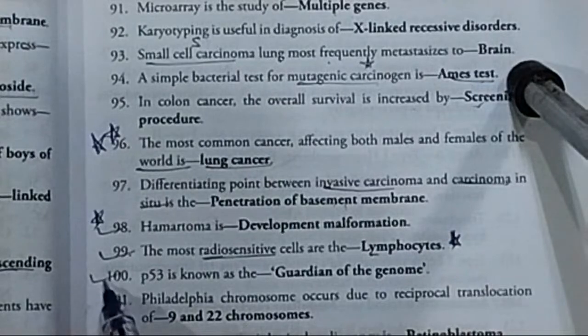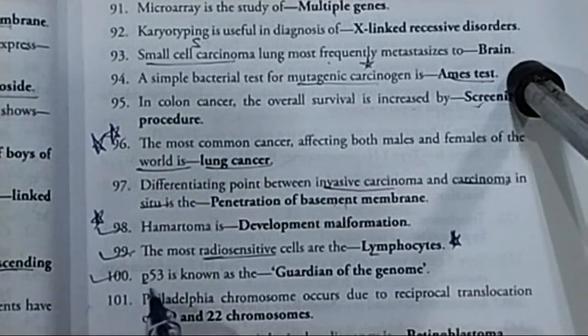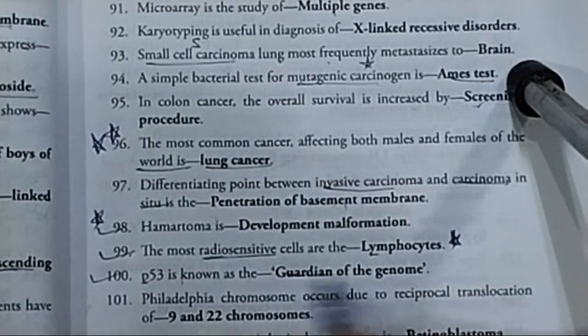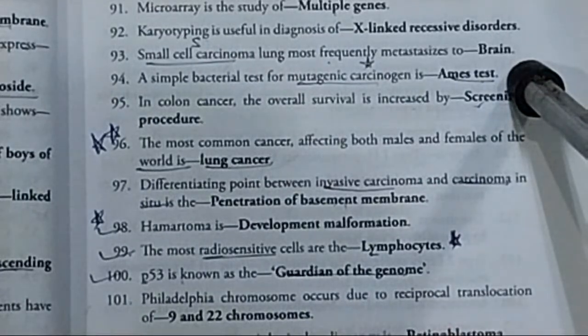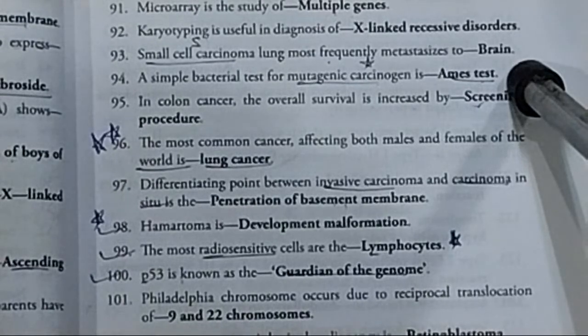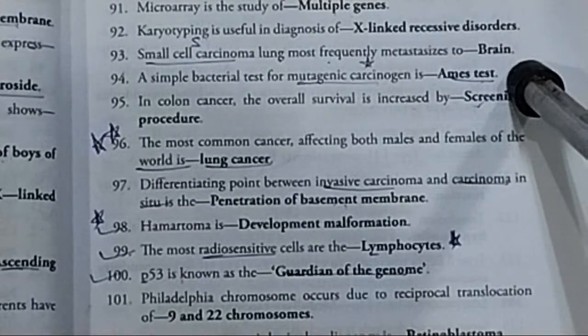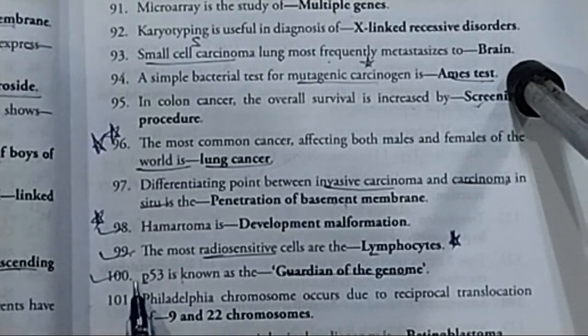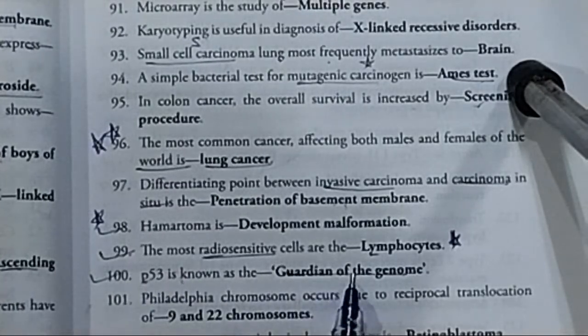Now the last MCQ for today: P53 is known as the guardian of the genome. Students and viewers, do remember in multiple choice questions they can ask you which is known as the guardian of the genome. The P53 gene is known as the guardian of the genome.